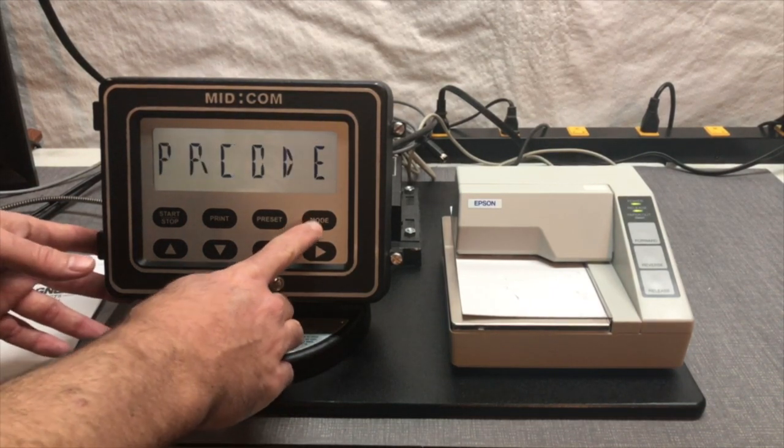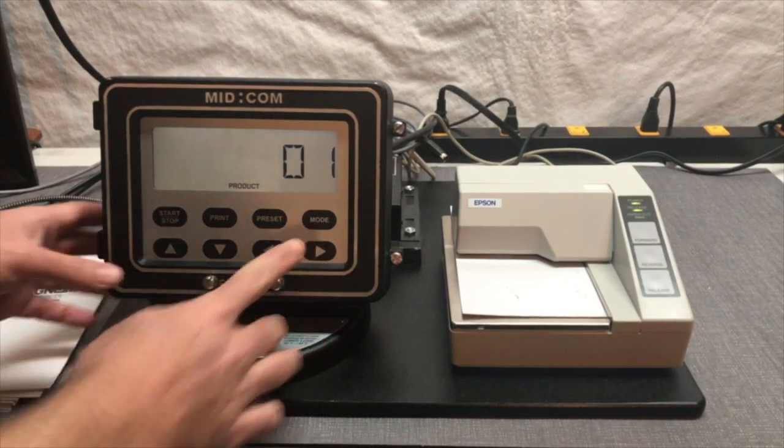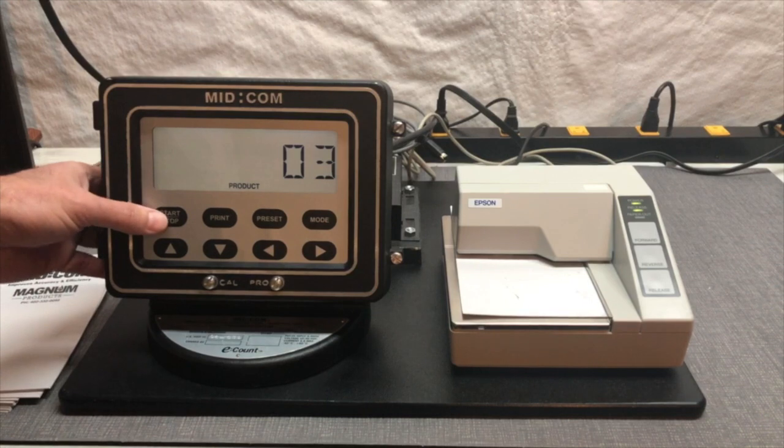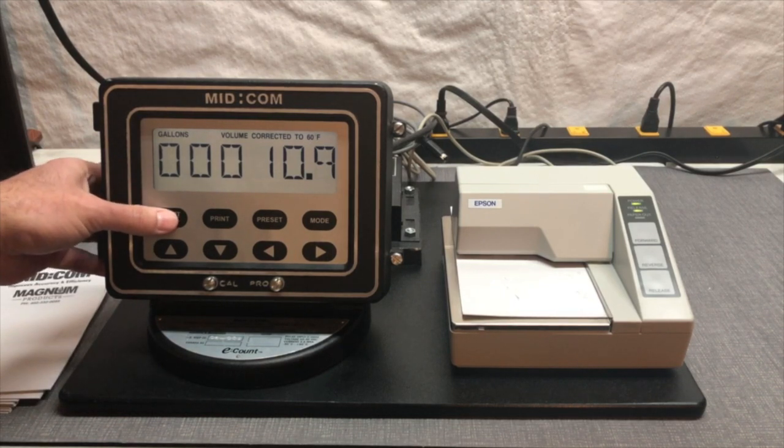So I'm just going to hit the mode button, and the first choice is product code. So hit start stop to get in there. I'm going to arrow over and change it to product 3. I know it's a propane product with pricing. So it puts me back into deliver mode. Now I can just hit start stop again to start the delivery.